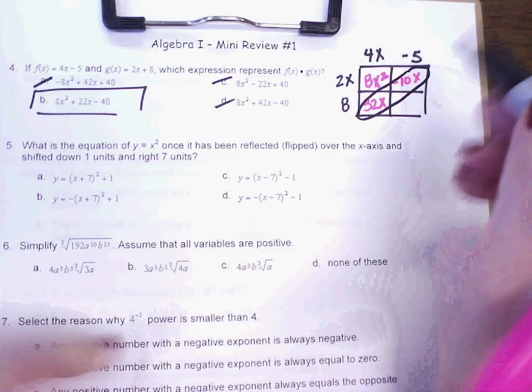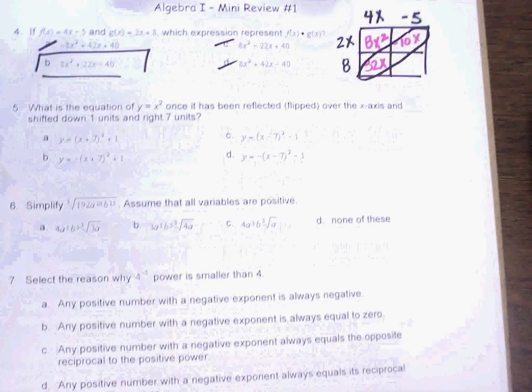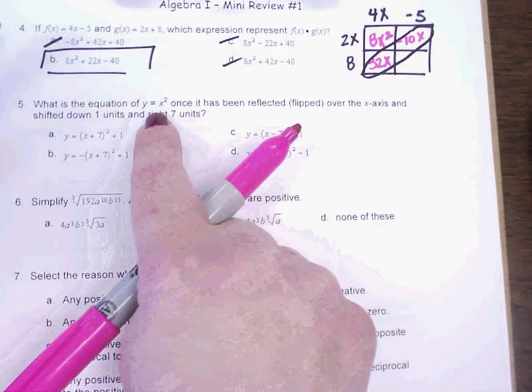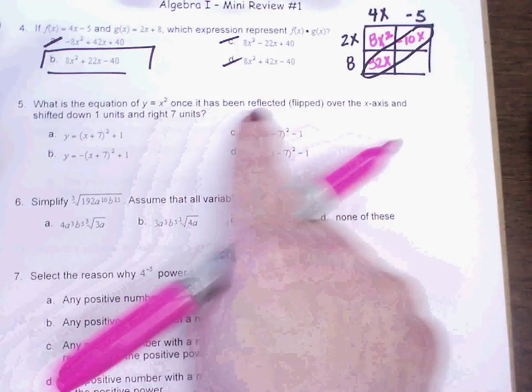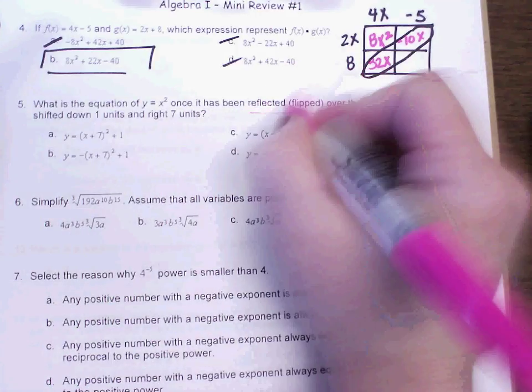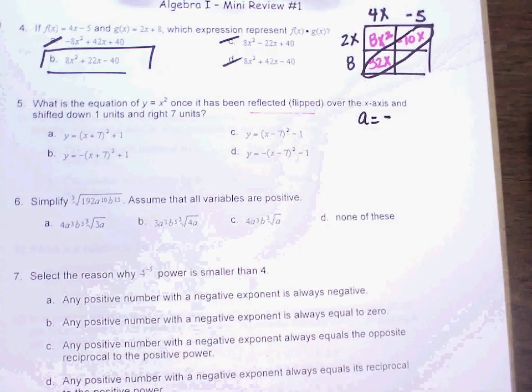That right there would be 22x. So that can eliminate pretty much everything but B. And I didn't need to finish my box at all because from here, you get 22x. Okay? All right. Next one.